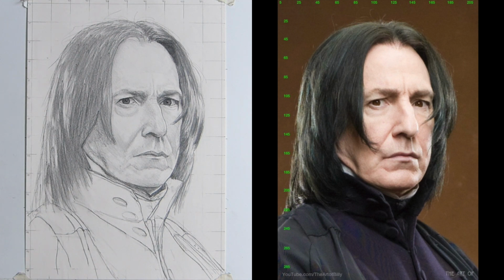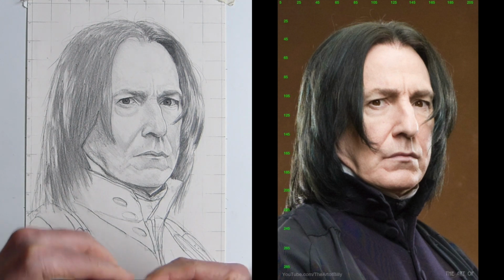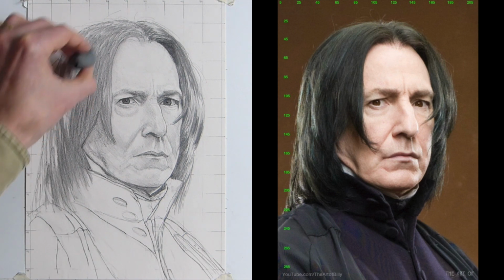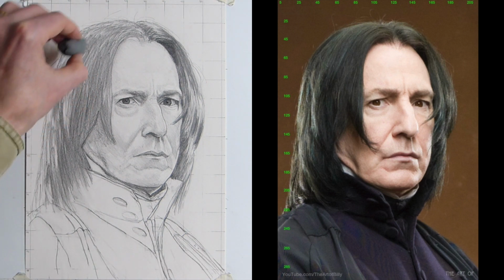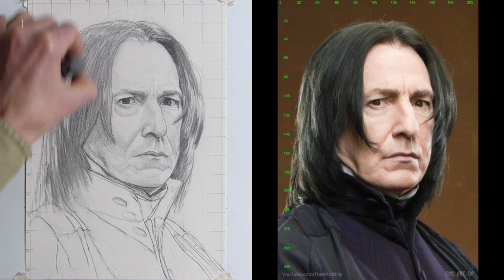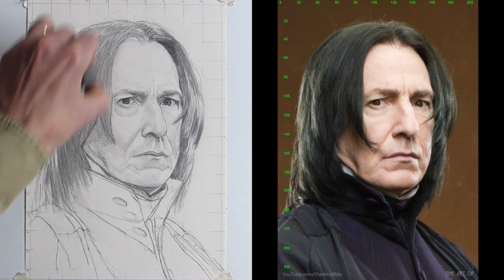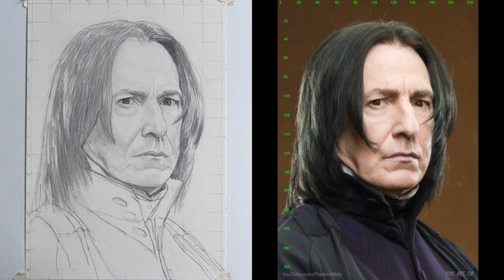And there we can see Severus, his face now framed by his curtains. I can't remember which book it is, but they talk about the curtains of his hair falling down the side of his face.